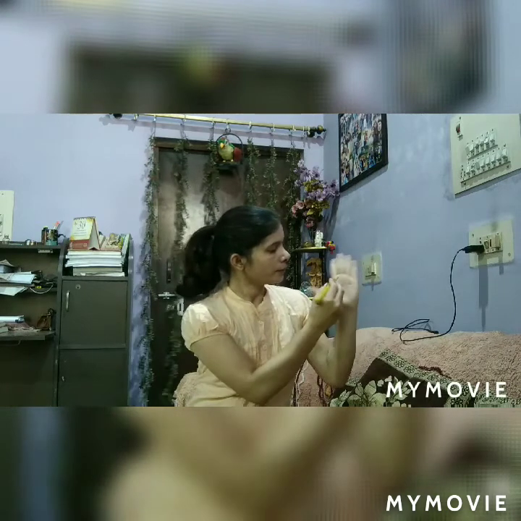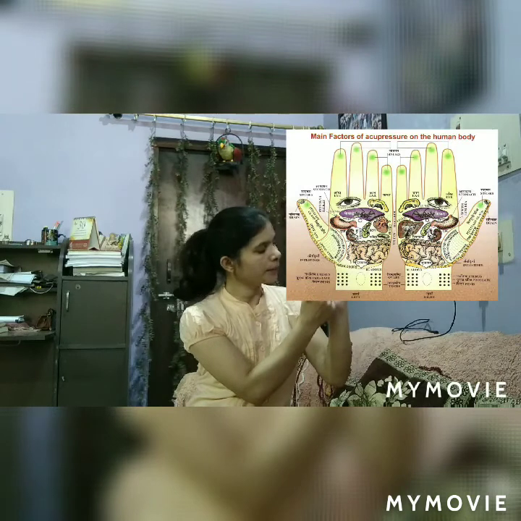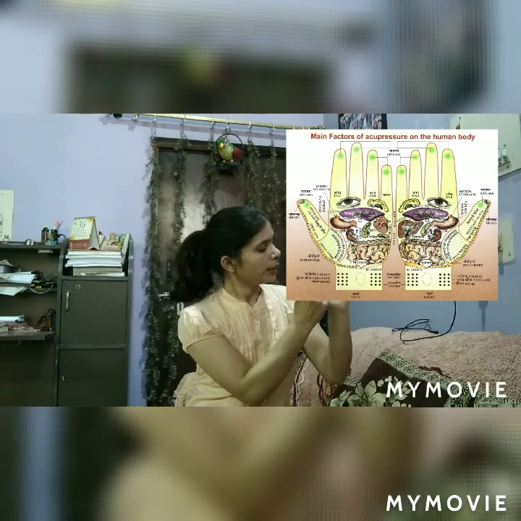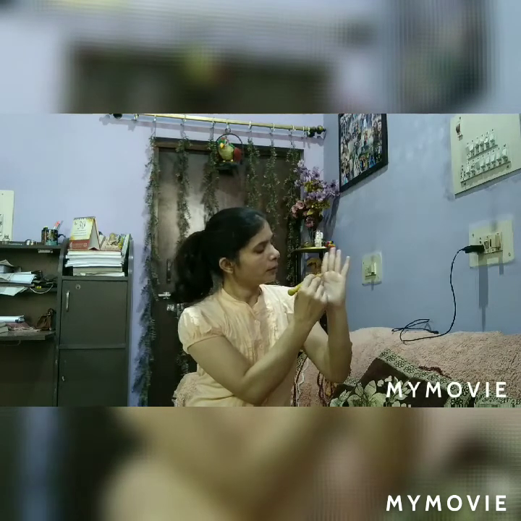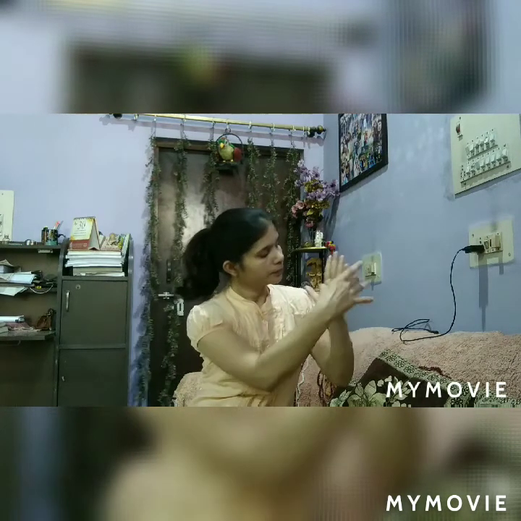So now let me take the specific pressure points. This is my left hand, and we will start from here, the index finger and the middle one. Below the index finger and the middle finger, this point represents the eyes point.